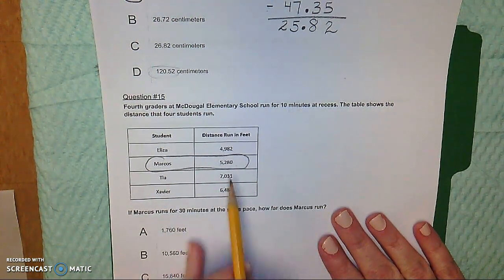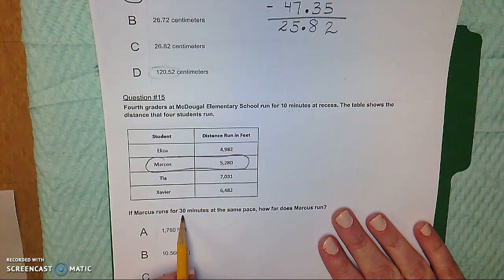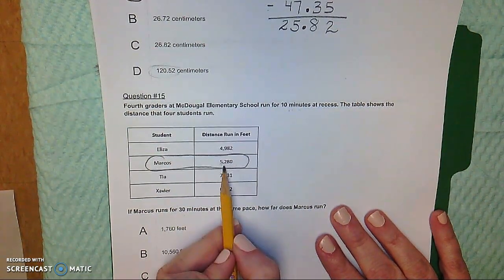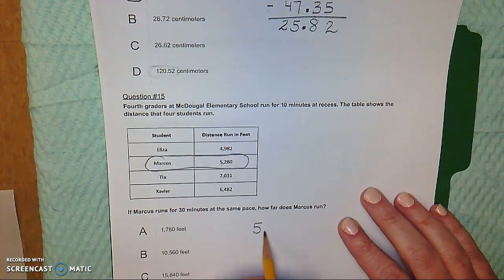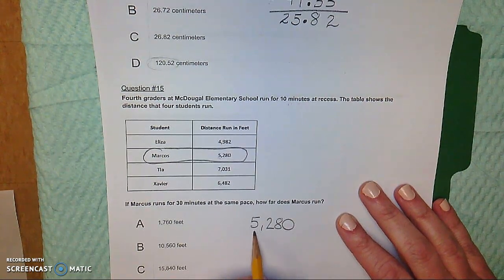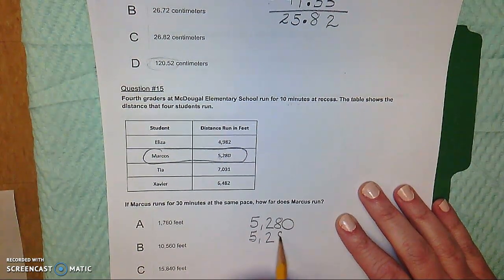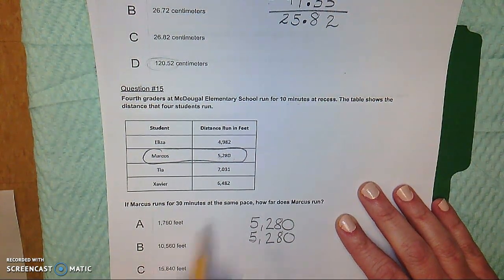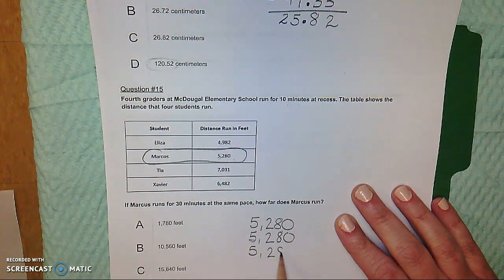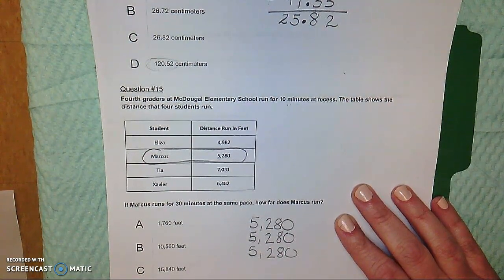But if he ran that exact same amount and he did it for 30 minutes, we know for the first 10 minutes he ran 5,280. For the second 10 minutes he ran 5,280 more feet. And for the third group of 10 minutes, he once again ran 5,280 feet.